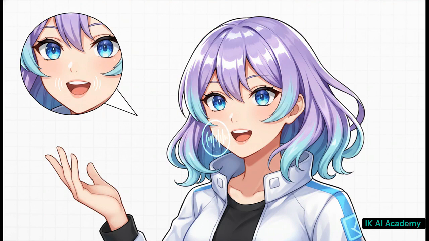The character's lips are perfectly synced to your words, which is cool enough on its own. But the AI also adds in all these natural hand gestures and little bits of body language that just make the whole performance feel so much more real and dynamic. It's seriously impressive for something that took just a few minutes.